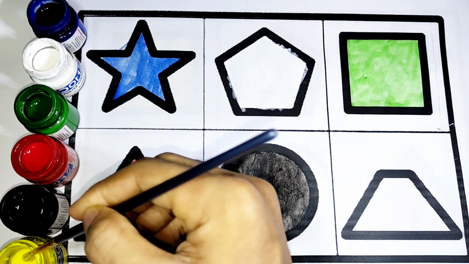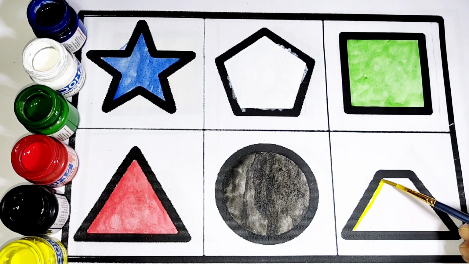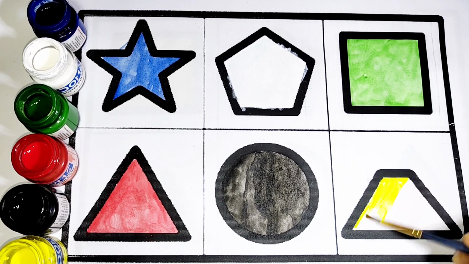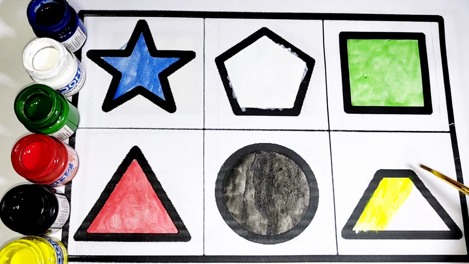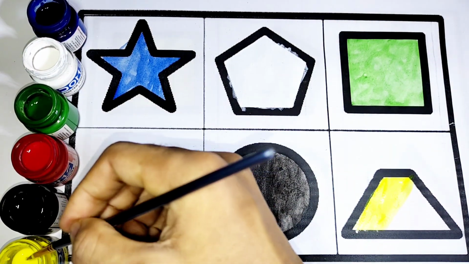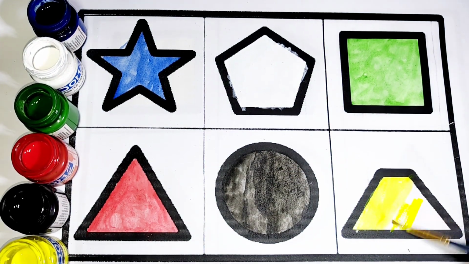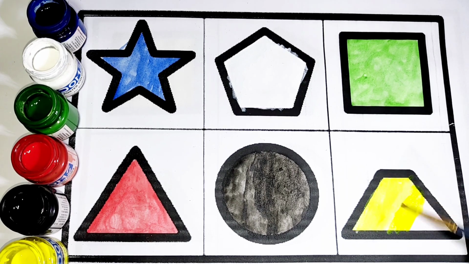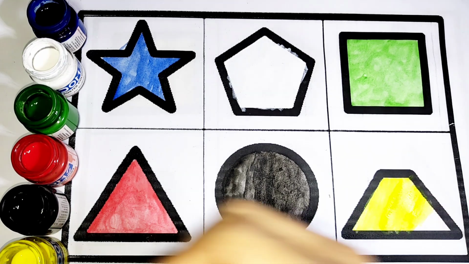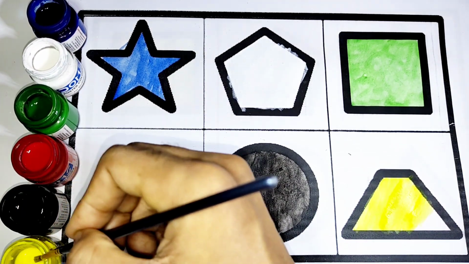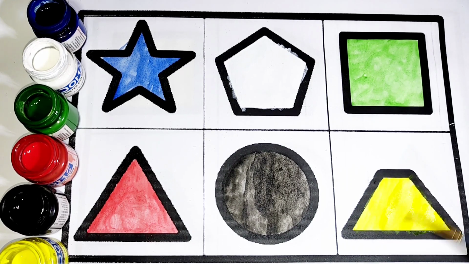Now we are using and mixing the color of yellow, the shape of trapezoid. Today we draw 2D shapes.